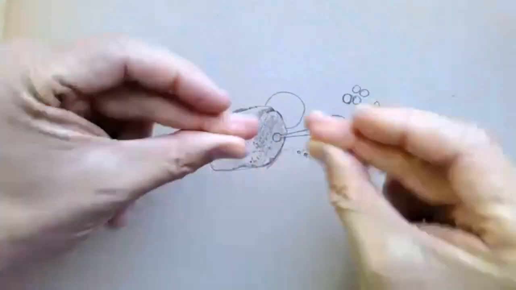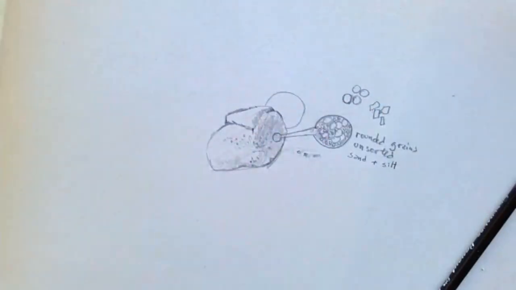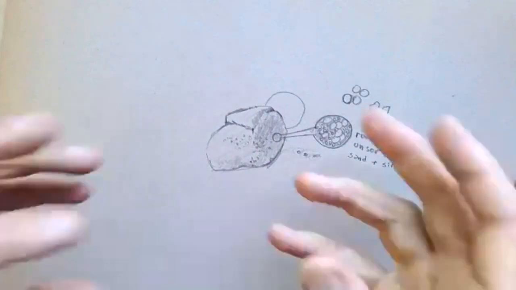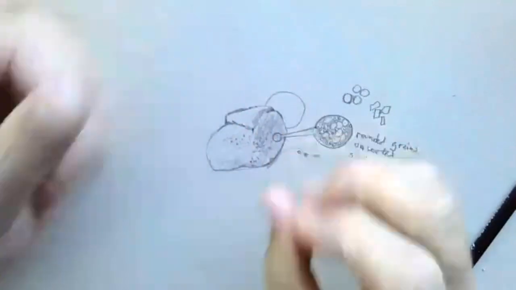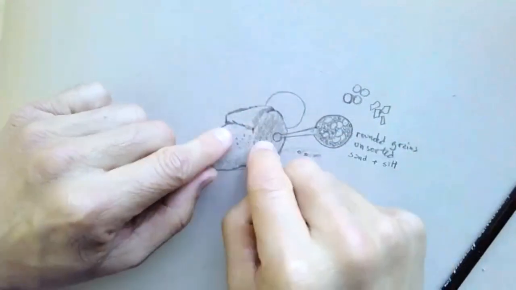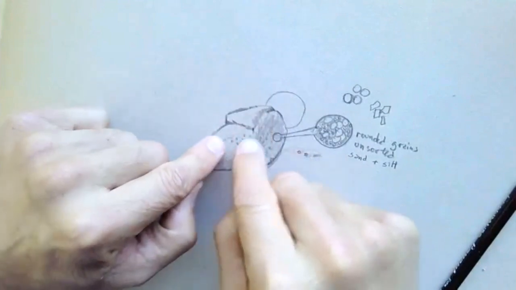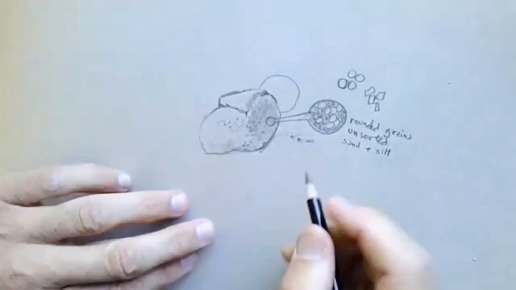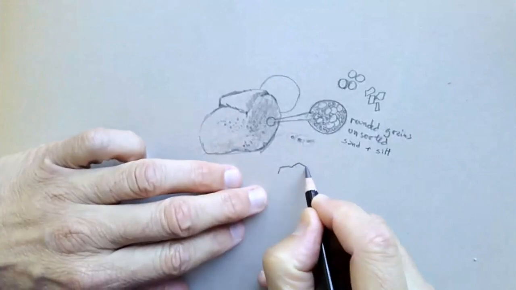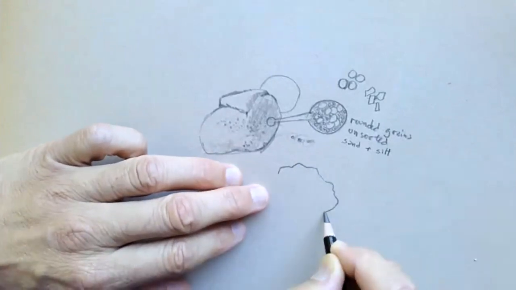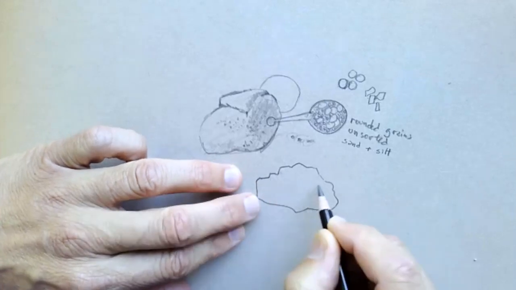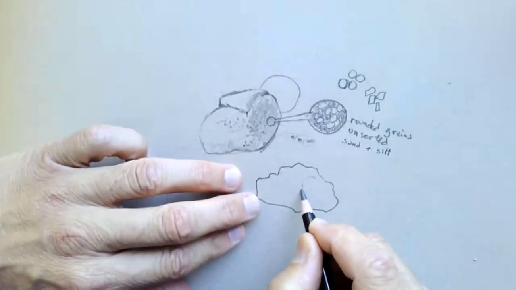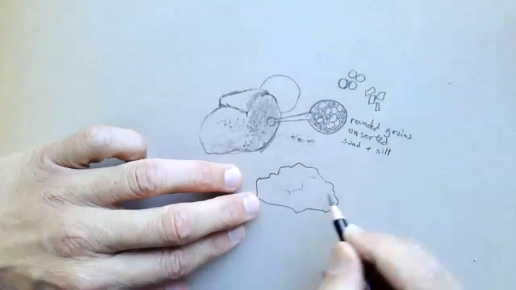If it cools really fast, you get no crystals. If it cools medium slow, then you get small crystals formed in it. So I can also look at other rocks and, let's say we had, I'm going to draw a more angular edge here. And this is going to be a little chunk of granite here.